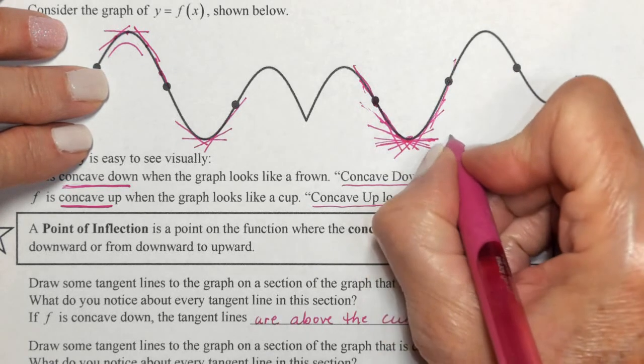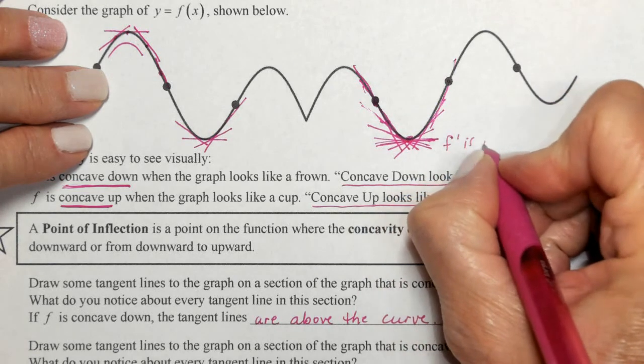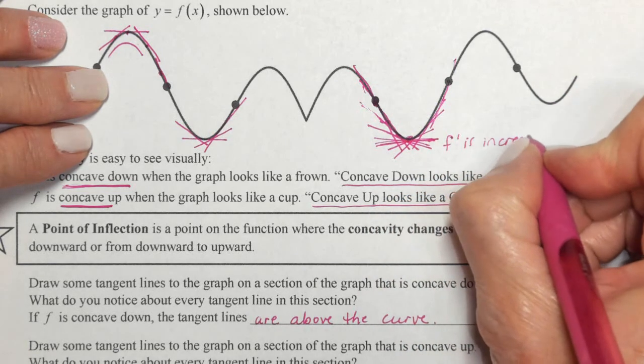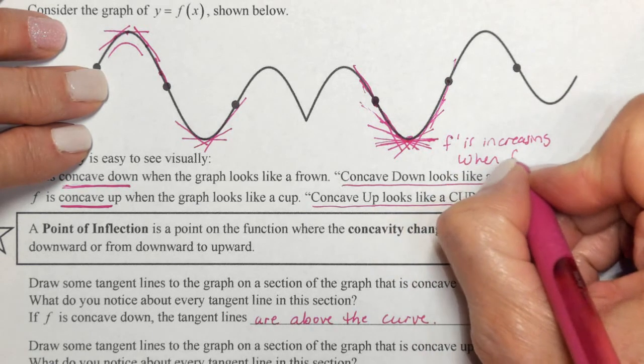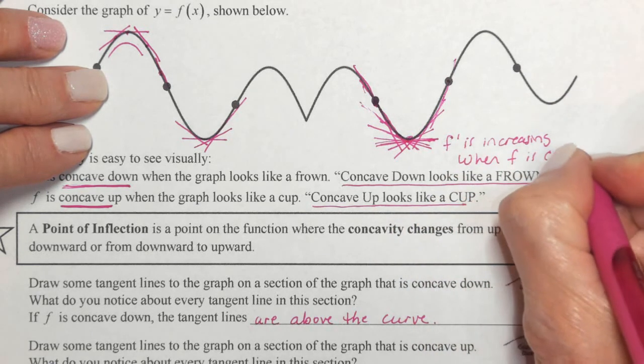So f prime is increasing when f is concave up.